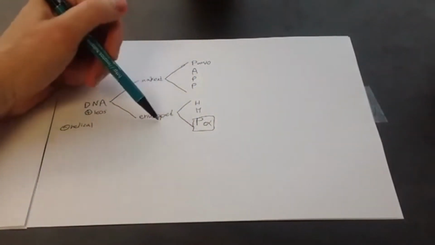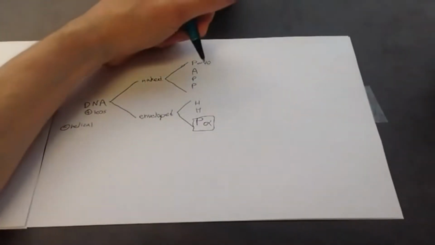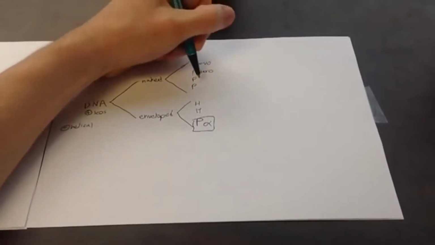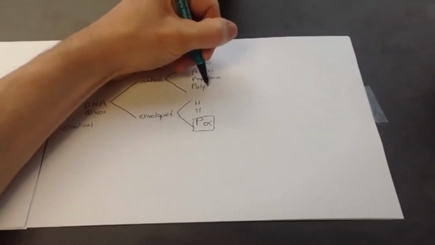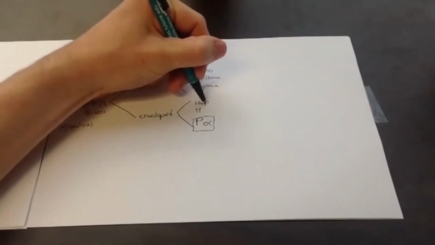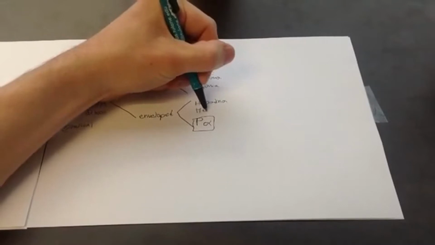What I mean by that is Pox's envelope is box-shaped. Then the rest of them are adenovirus, papillomavirus, polyomavirus, hepadnavirus, and herpes virus.